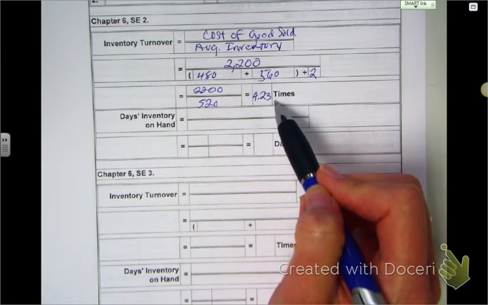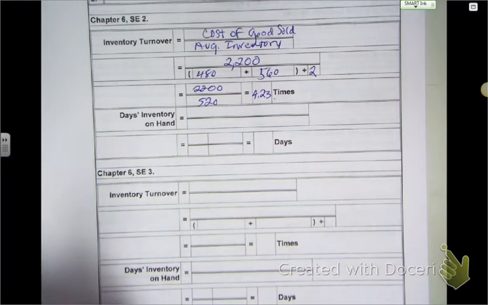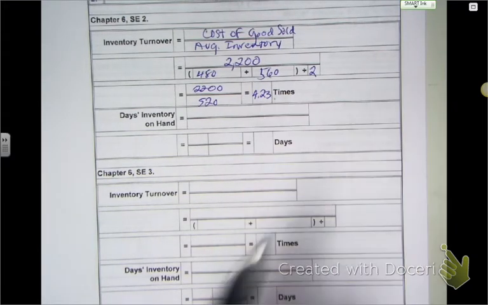inventory turnover, what is that saying to me? Please explain that to me, Summit. What does that mean? What does this mean that my inventory turnover is 4.23 times? You have no idea.